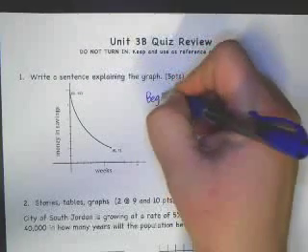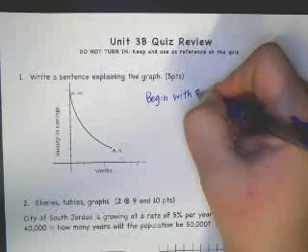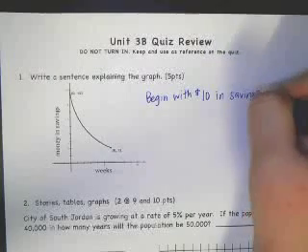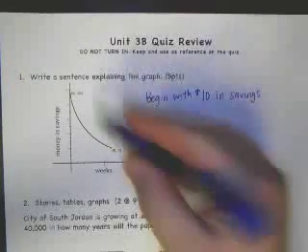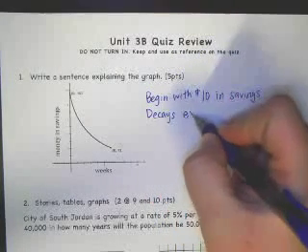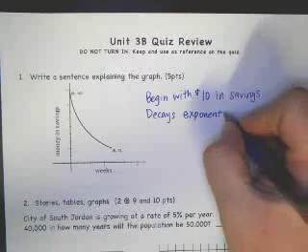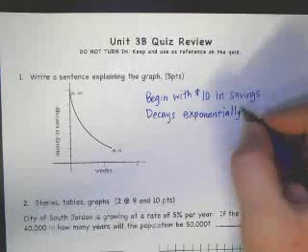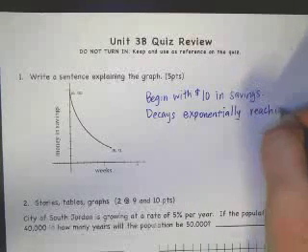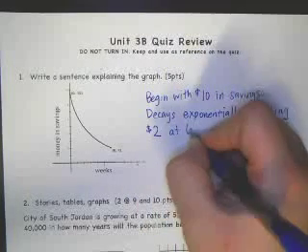So begin with $10 in savings. Okay, and then it decreases or decays exponentially, reaching $2 at 6 weeks.